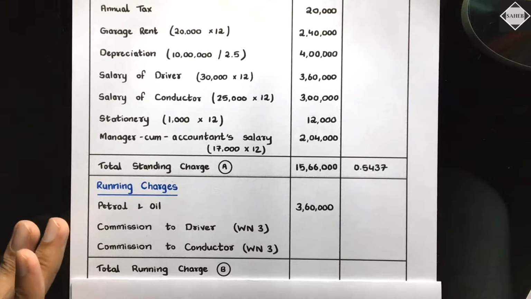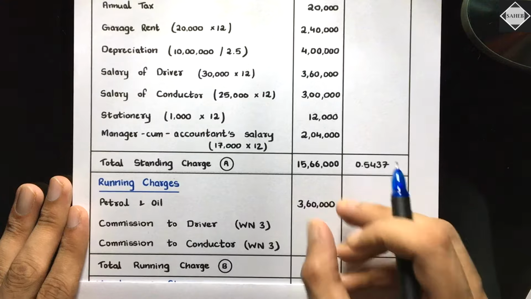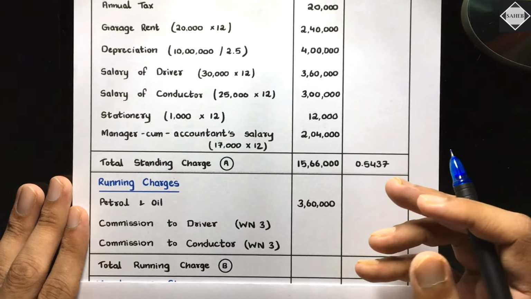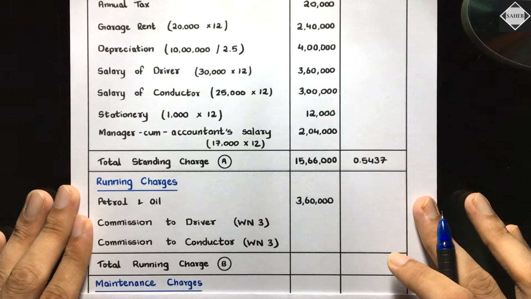Move on. Yeah, total running charge also we can't take. Why? How much is the total running charge? 360 plus the commission. But we don't know what's the commission, right? So forget about that. Move on. Go to maintenance charges.